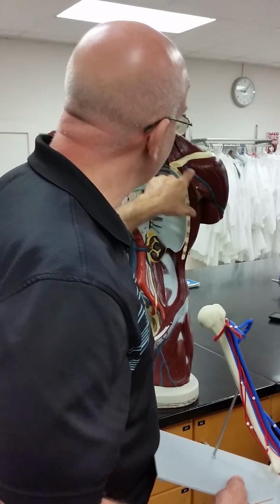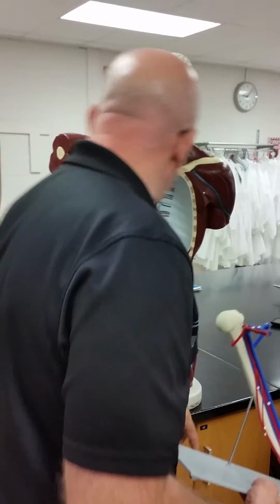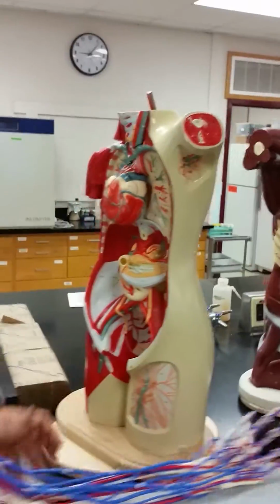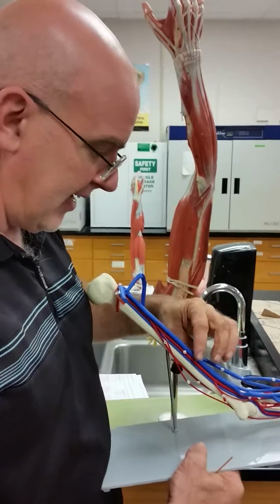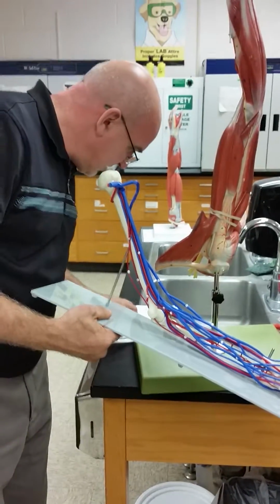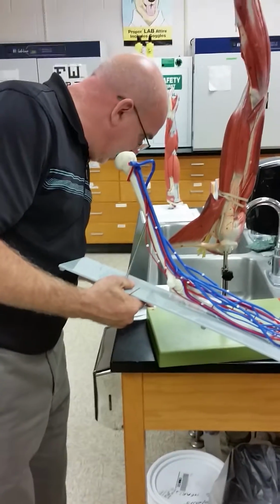Cephalic. That's the cephalic. Is there one on this side? So cephalic, basilic. They drain into the axillary. All right. Let's go in the order of your list. Basilic and cephalic. Median cubital.